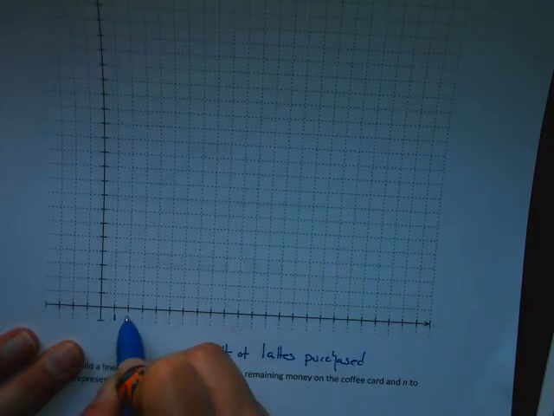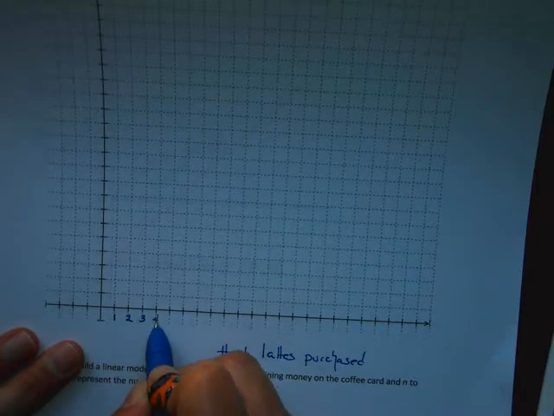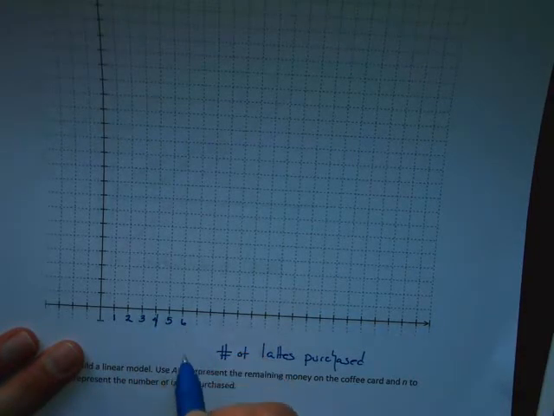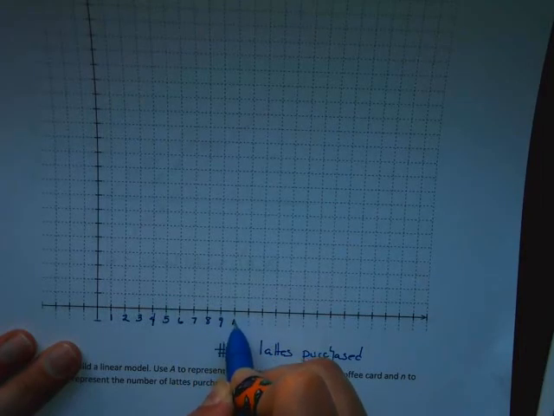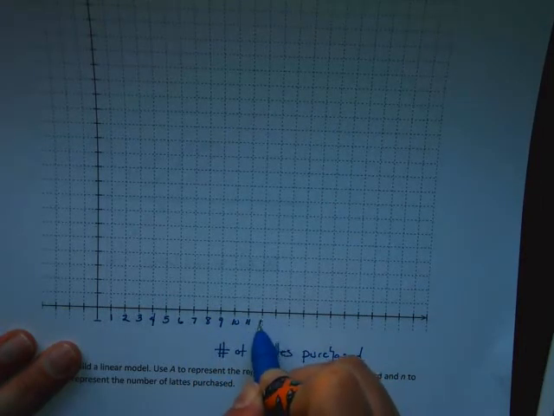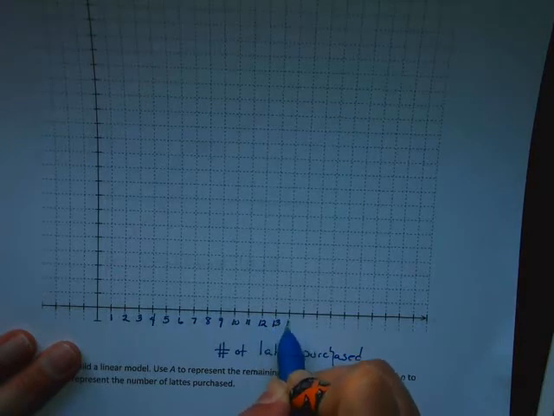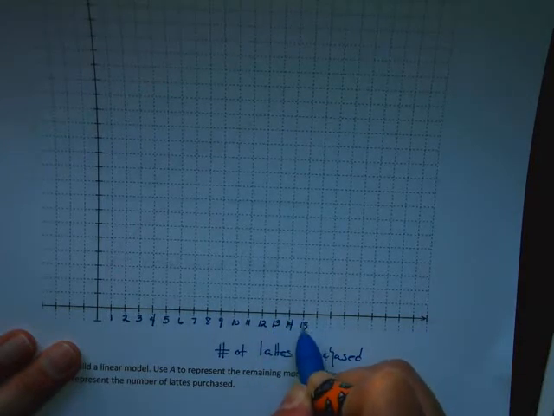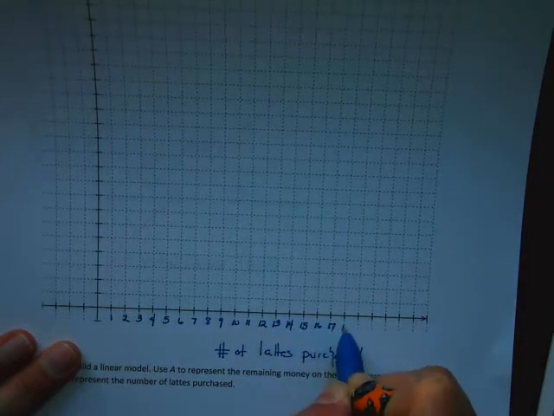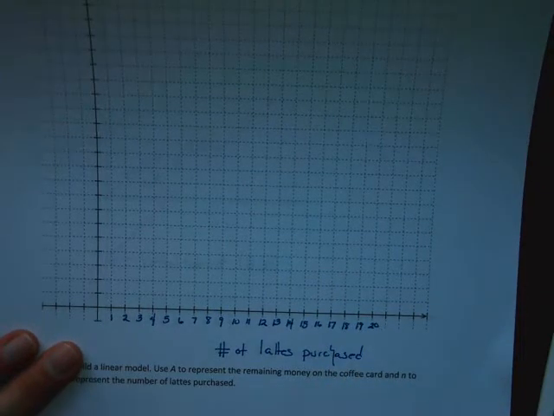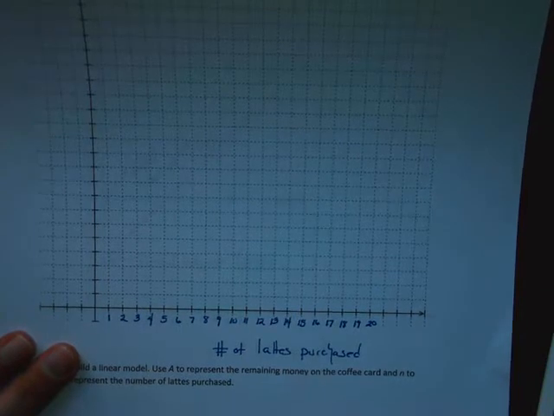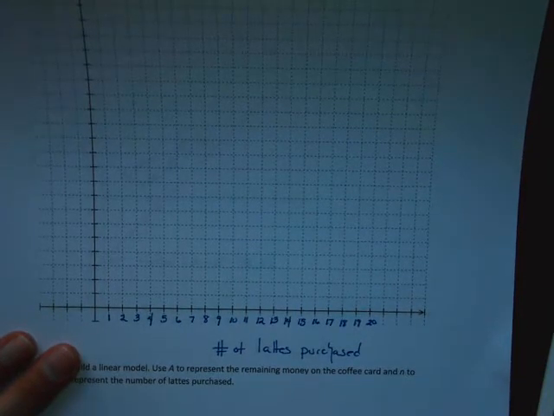So 1, 2, 3, 4, 5, 6, 7, 8, 9, 10, 11, 12, 13, 14, 15, 16, 17, 18, 19. I don't think we can get to 20, but remember we ran out of money if we had 20 purchases on our $50 card. All right. And we're going to start off with $50.